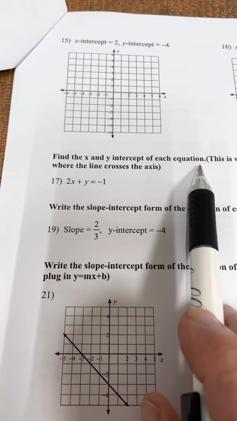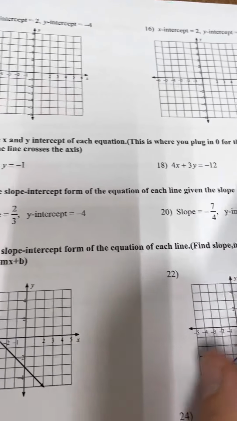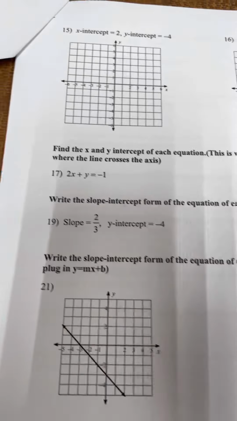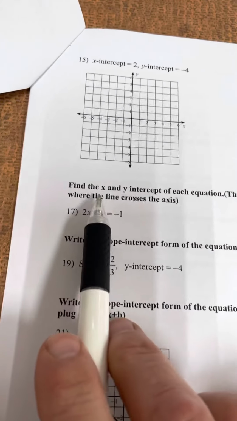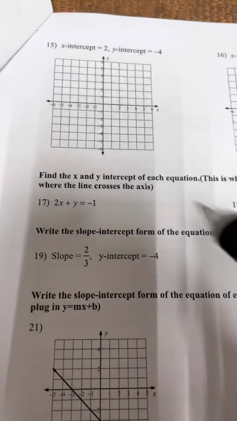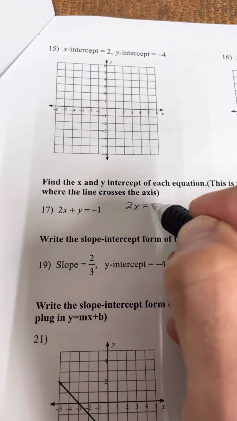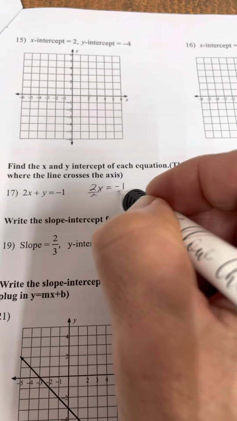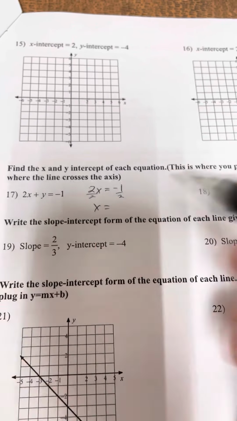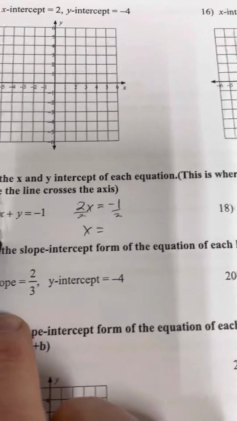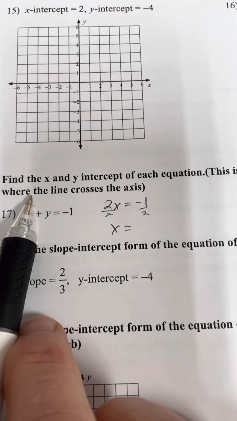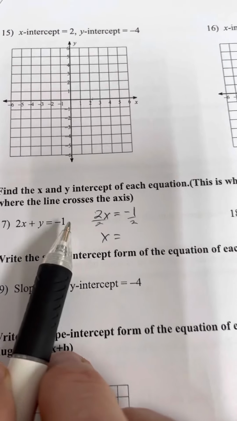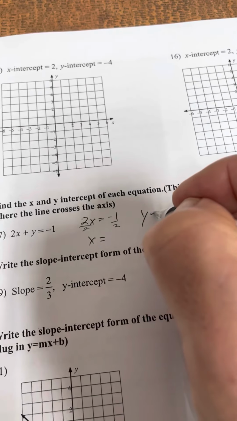Find the x and y intercepts of each equation. This is where you plug in 0 for the variable and see where the line crosses. So I just kind of block it out. So you're going to have 2x equals negative 1, and then you're just going to solve. You're going to divide both sides by 2, and that will give you x by itself. And then y, when x is 0, notice when I block out the x, I get y equals negative 1.